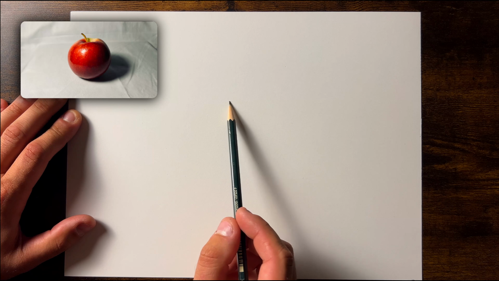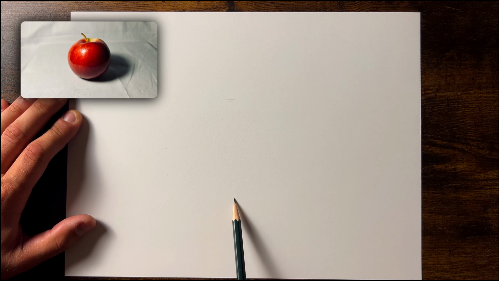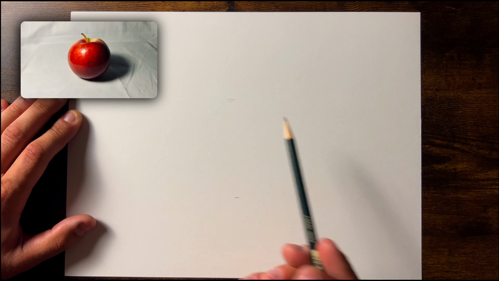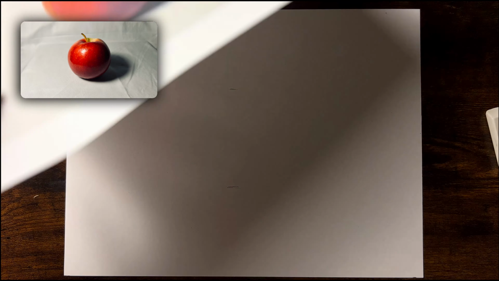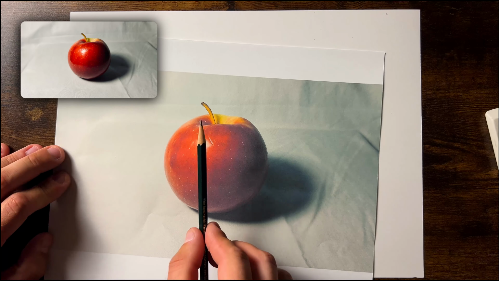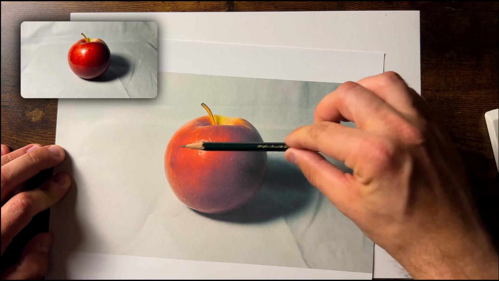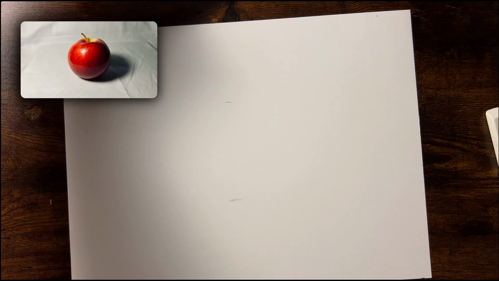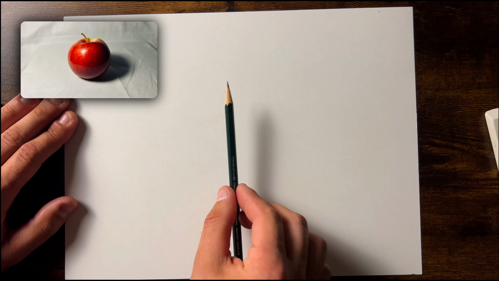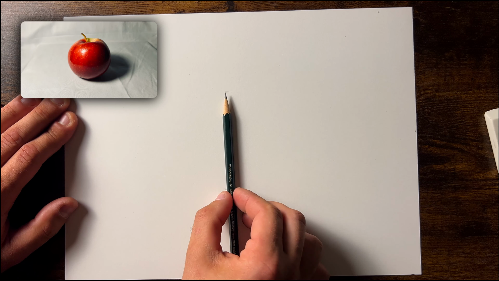I begin by marking the overall height and width. Then I compare the left side with the right instead of trying to make them perfectly symmetrical. Those small differences make the drawing look like this apple, not a generic symbol.